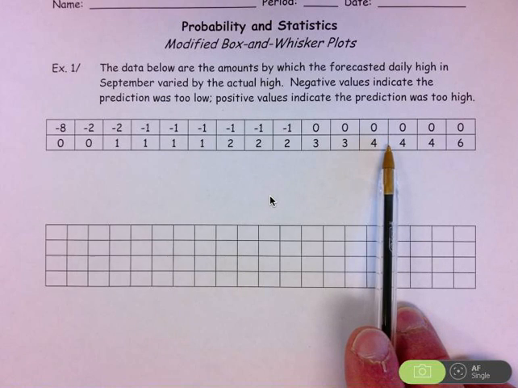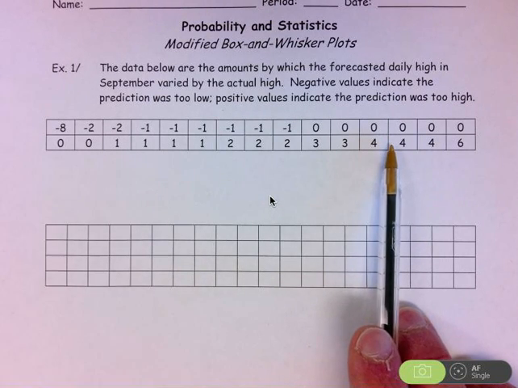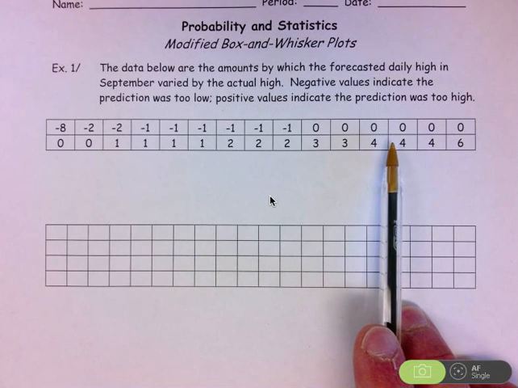actual high temperature was. So another way to graph data besides doing a histogram or a stem and leaf plot or a dot plot is to do what's called a box and whisker plot. A box and whisker plot is a very convenient type of plot because it lets us visualize some of the variability. So to start, you need to create what's called a 5-number summary. So first you want to find the median.